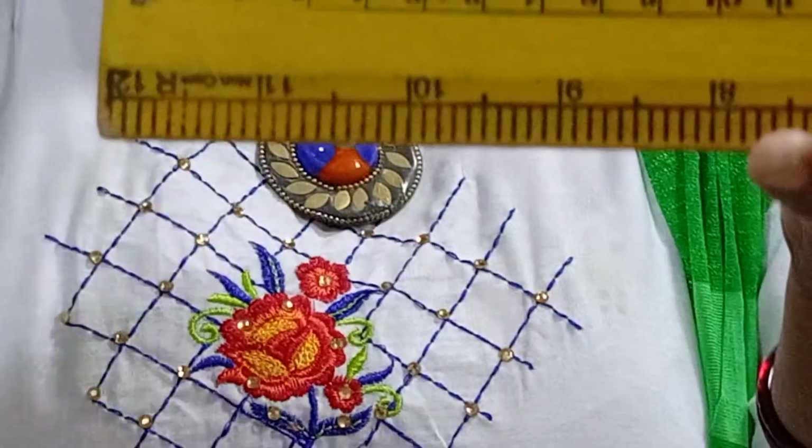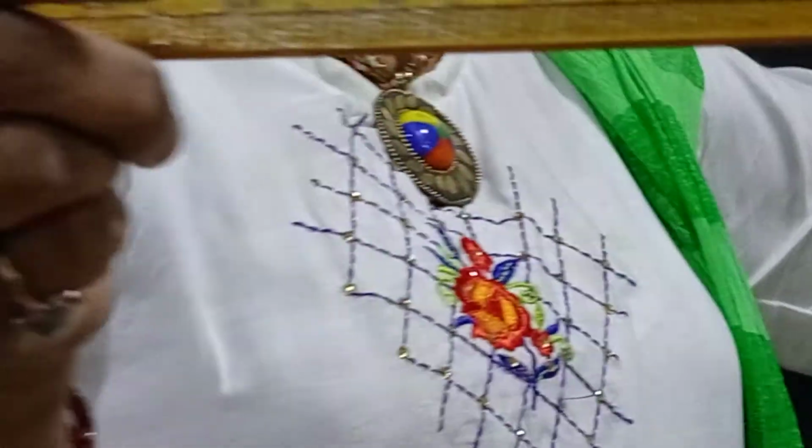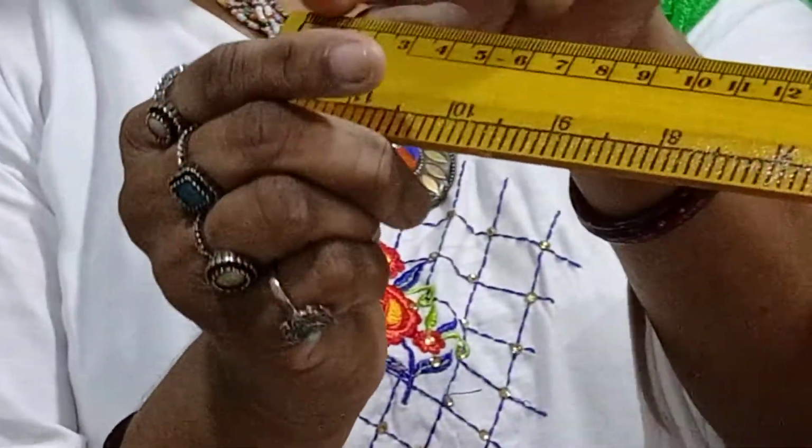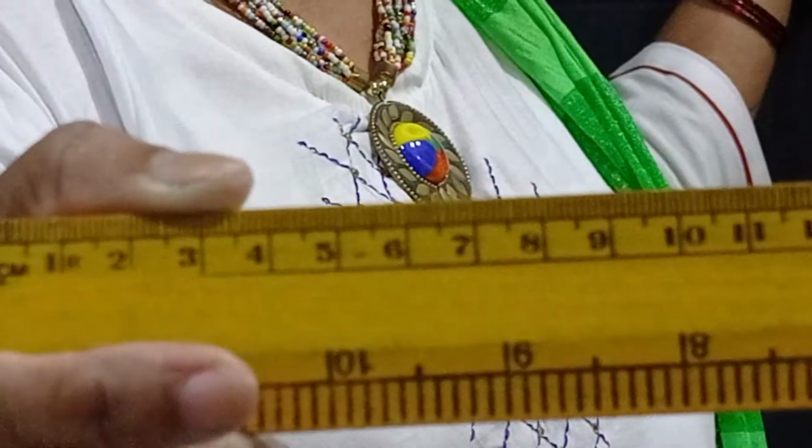So these small lines, 10 lines, they are the millimeters. और वो जो बड़े बड़े मार्किंग्स है, आपके जो नंबर्स है, those are the centimeters.